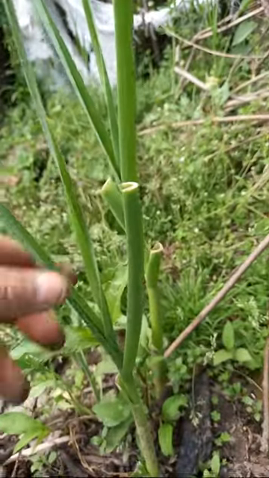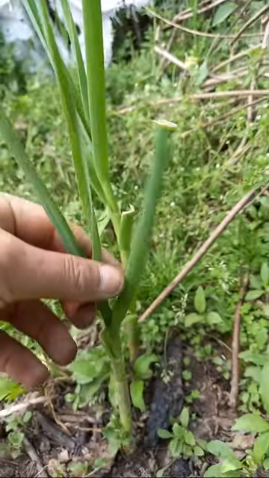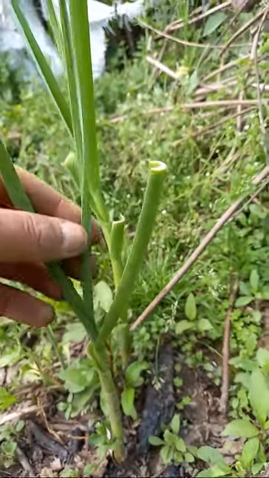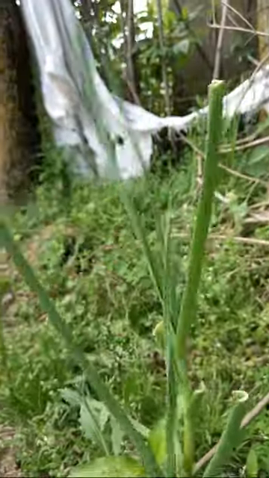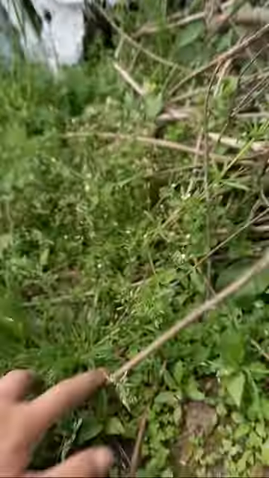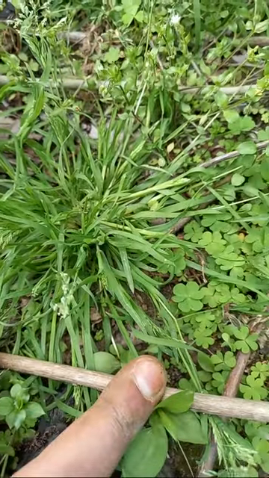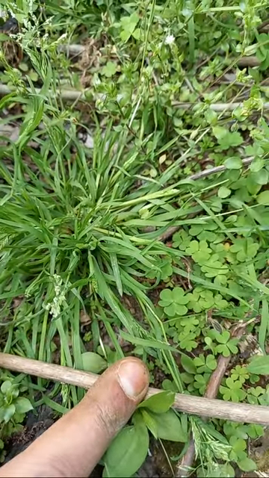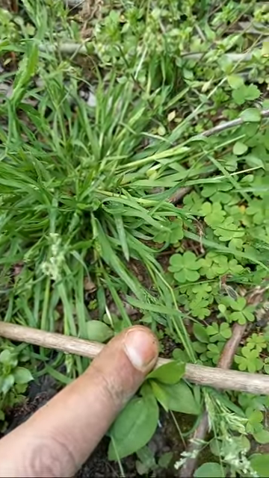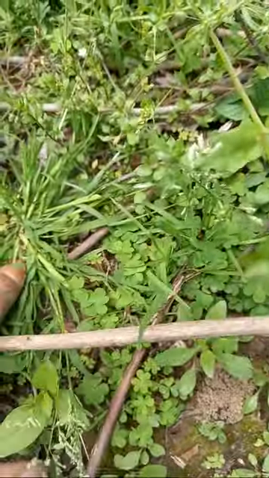There is no main stem, and all of these branches come directly from the soil. You can see the maize or this grass.